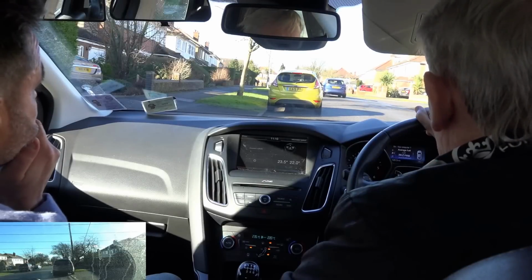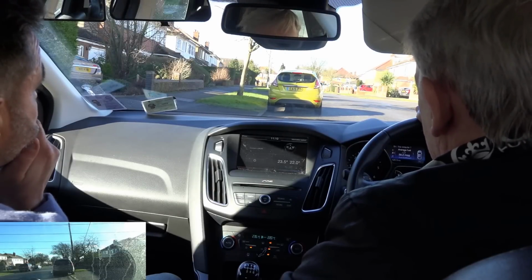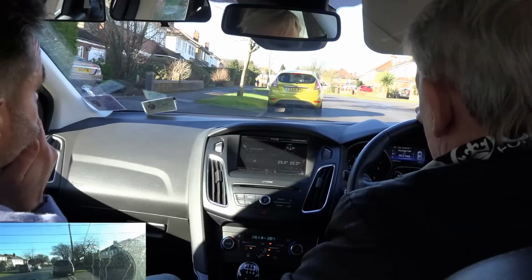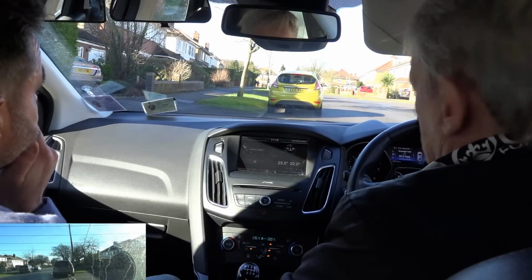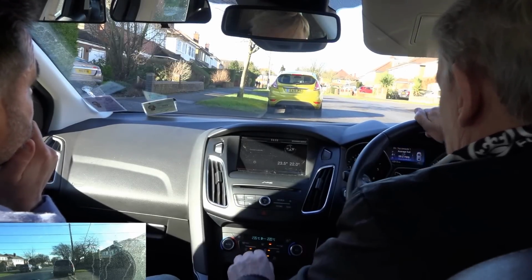Right, we're going to make our way down to the end of the road. You can see from here what it is. And we're going to turn right. Yeah, okay.